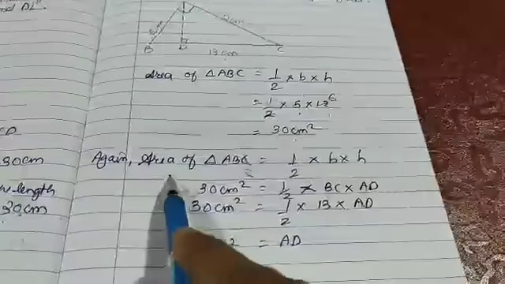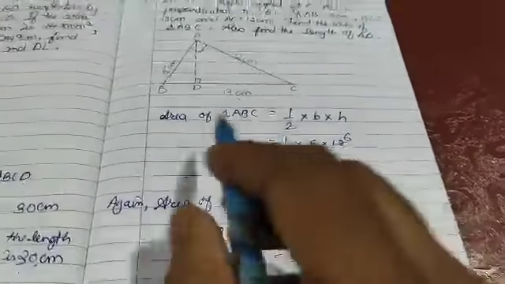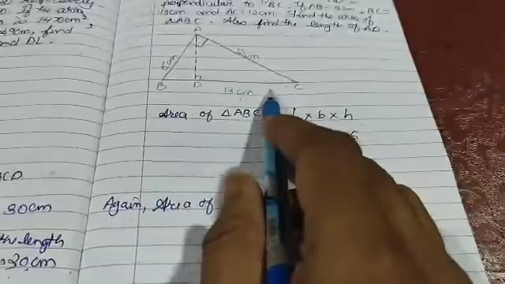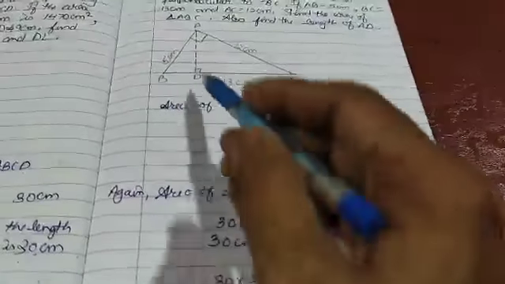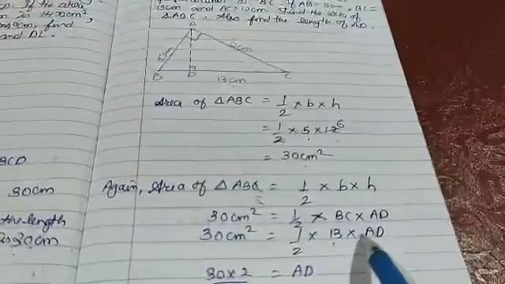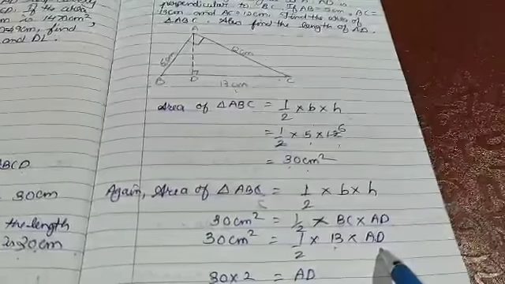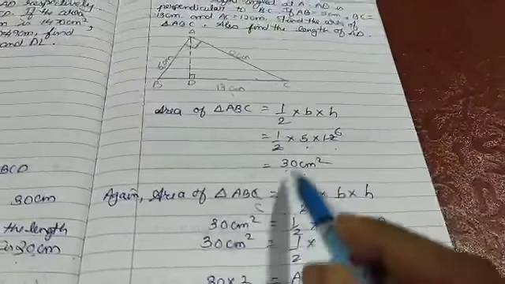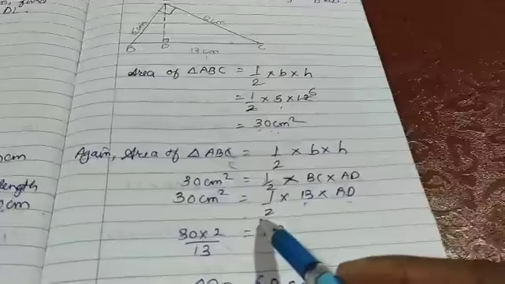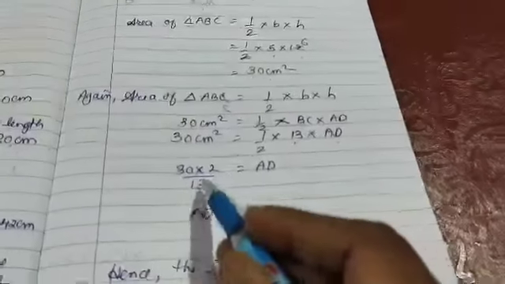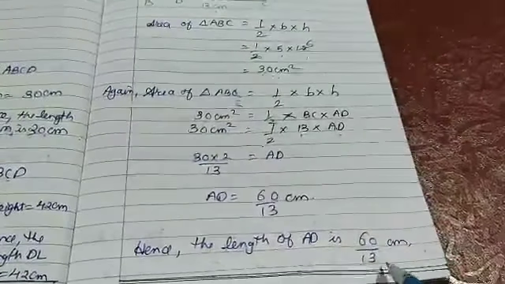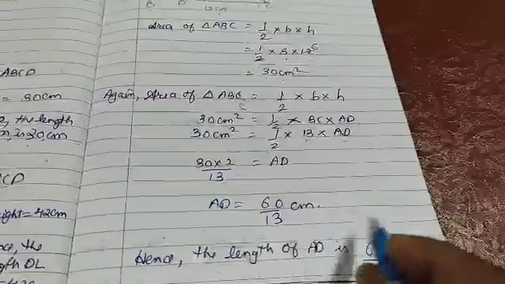Again you have to apply the formula, area of triangle equals half into base into altitude. Now you have to take the other base and its altitude. Here the other base is BC and its altitude is AD, which we require to find. The value of BC is 13 centimeter, given, but AD we are going to find, and there should be the value of area of triangle which we found through the right angle triangle. So 2 will go here and 13 will come down. When you do multiplication and cancellation, you will get 60 by 13, or you can write it in decimal form also, 60 by 13 centimeter.